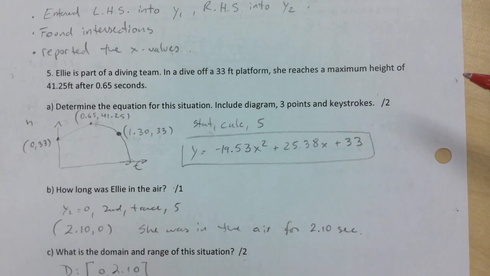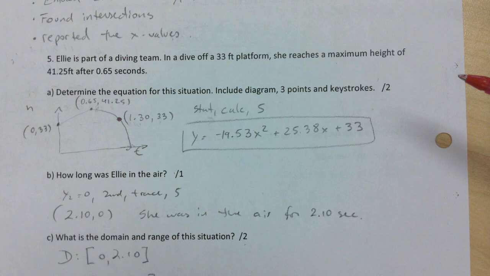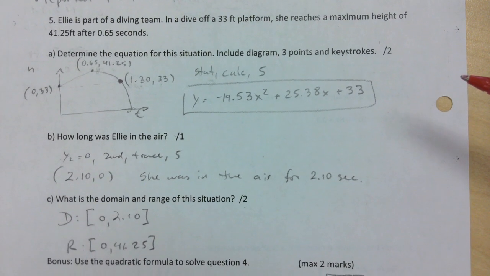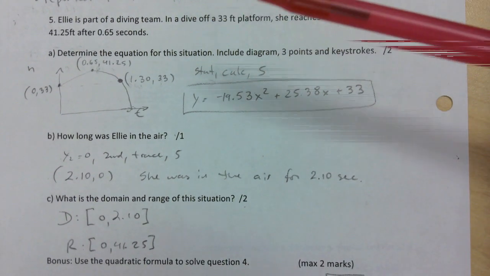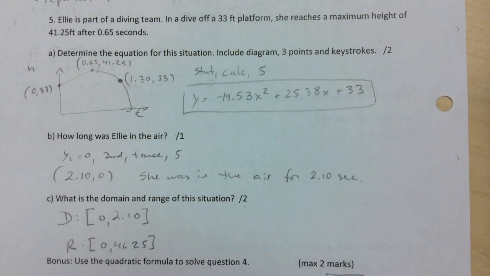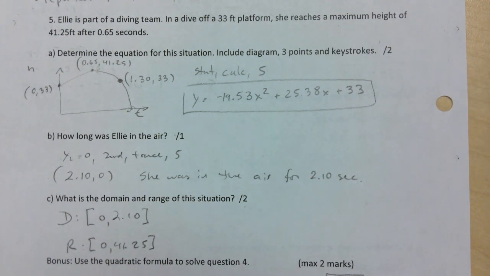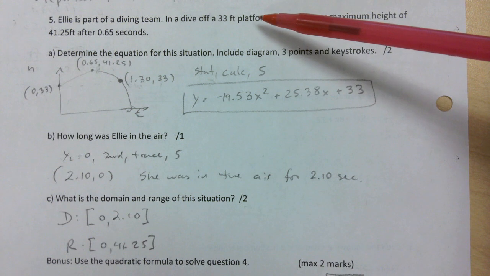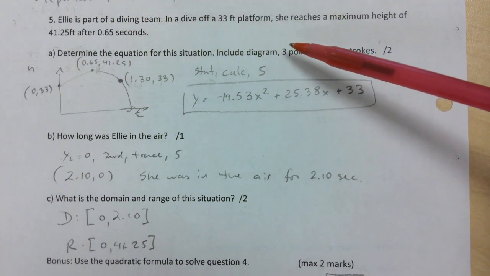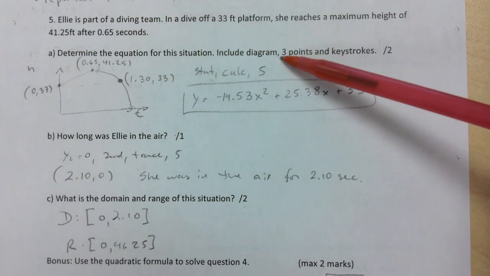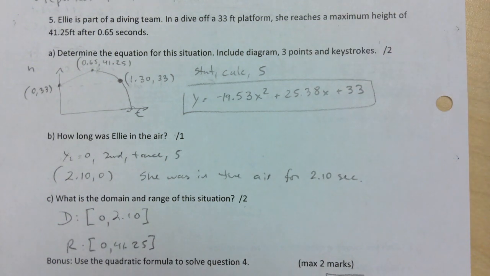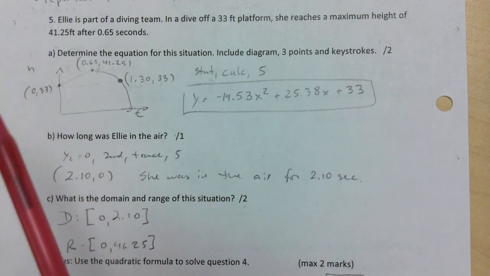And the last one, question 5. So what type is this? Anybody? Type 3, right? This is type 3, where you have a little story. Type 0, you get all the points, right? Then it is 1, 2, 3. So you get a little story, determine the equation of the situation, and I want those 3 points somewhere, either a table or a diagram. I asked you for a diagram.